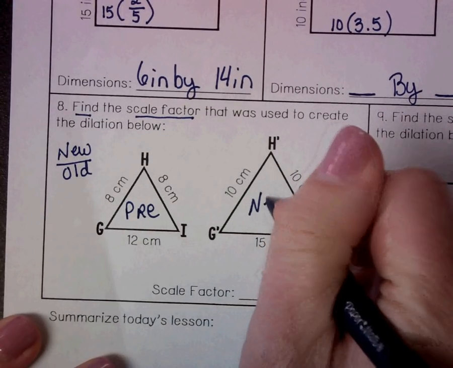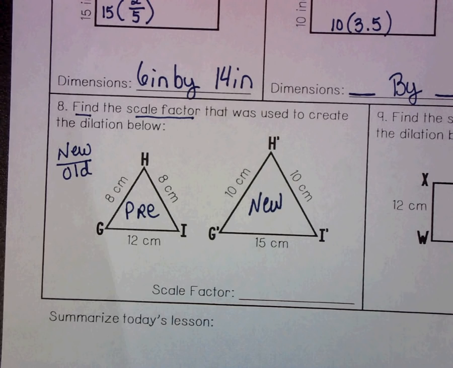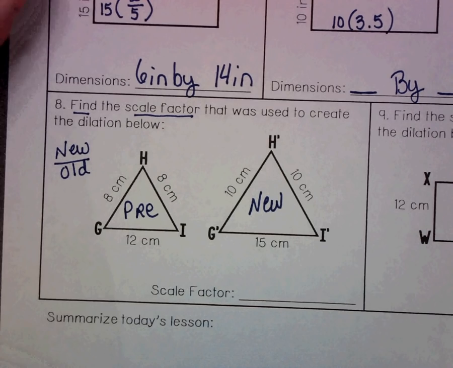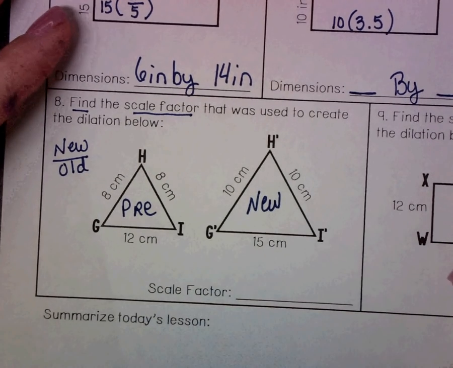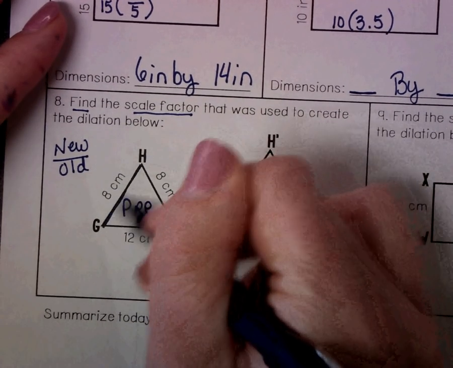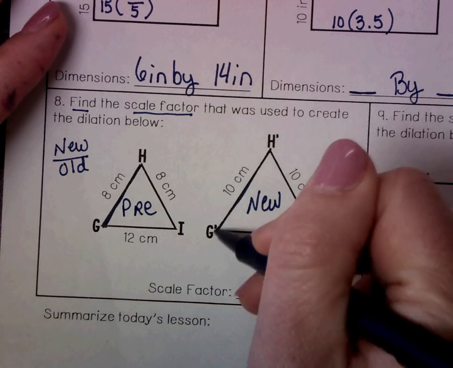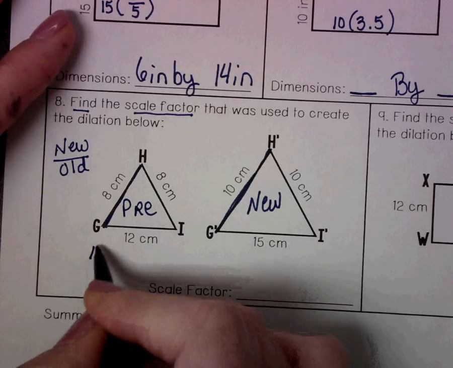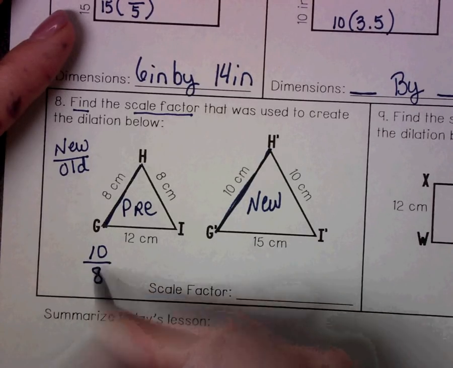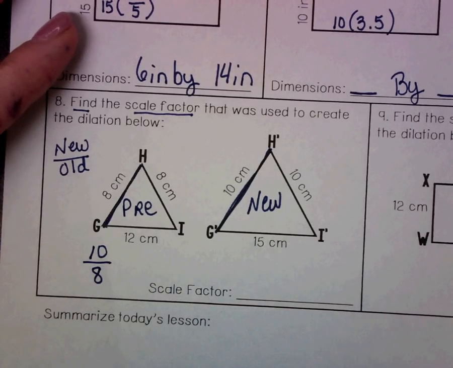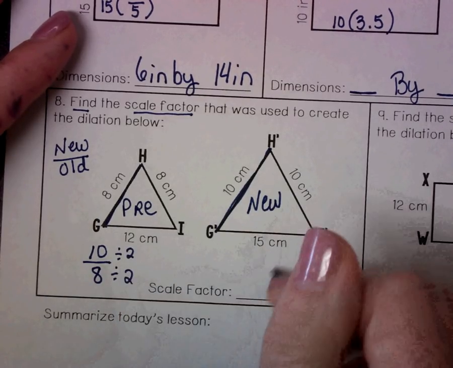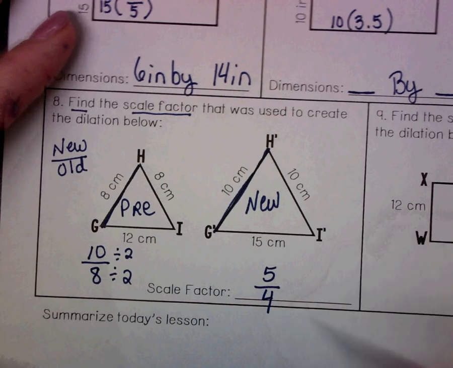This is our new image or our image. So we can take any pair of corresponding sides, HG, H prime, G prime. So new over the old, we could say 10 over 8. And then we need to reduce that. 2 will go into both of those. So that would be 5/4 for our scale factor.